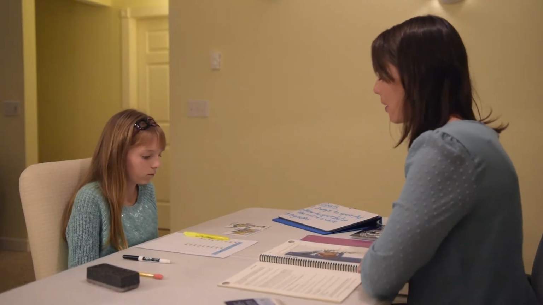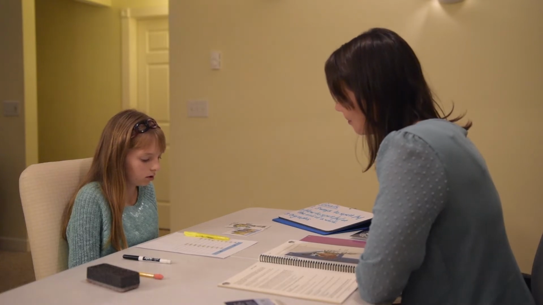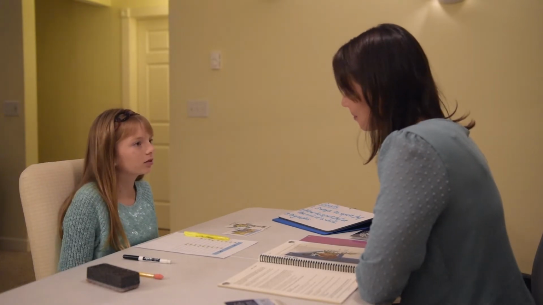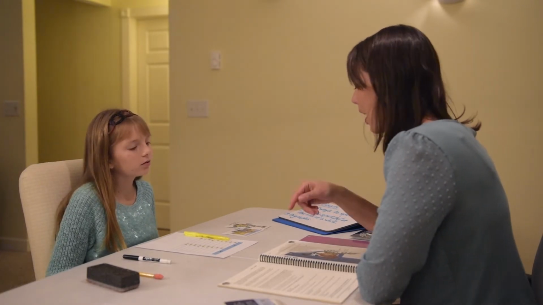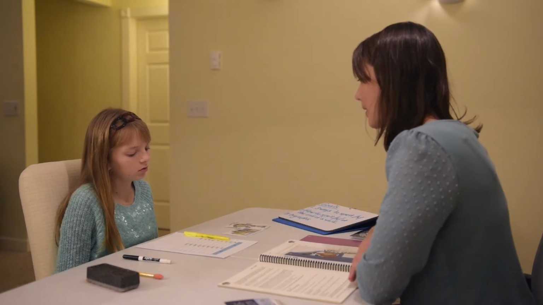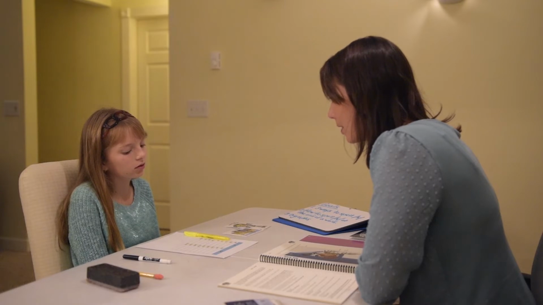So what do you notice about this row of words? They're all vowels. Yeah, they're all vowels. And are those vowels before the CK or after the CK? Before. You're right. Do you think we've discovered today's rule? Yeah. Yeah, I think we might have.